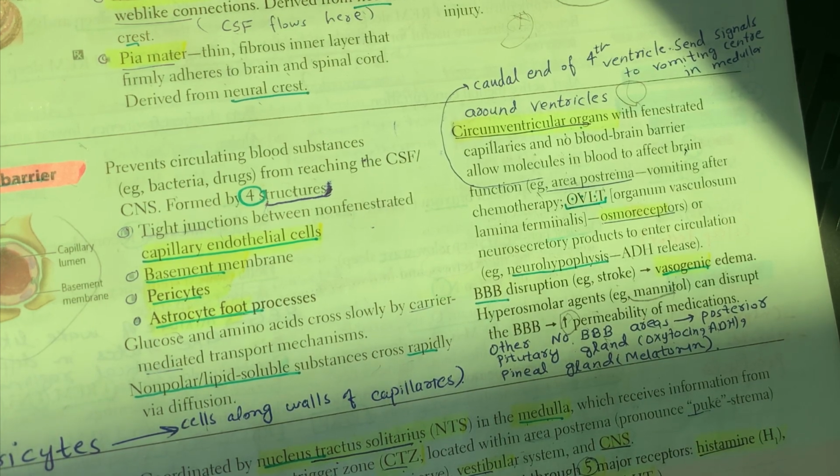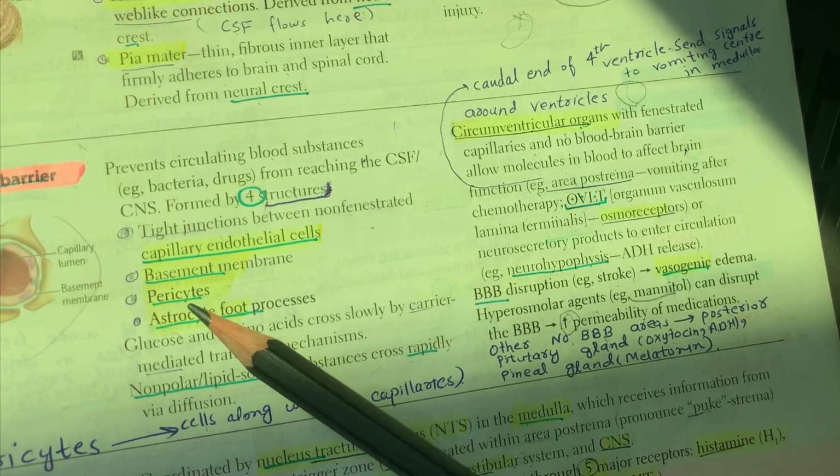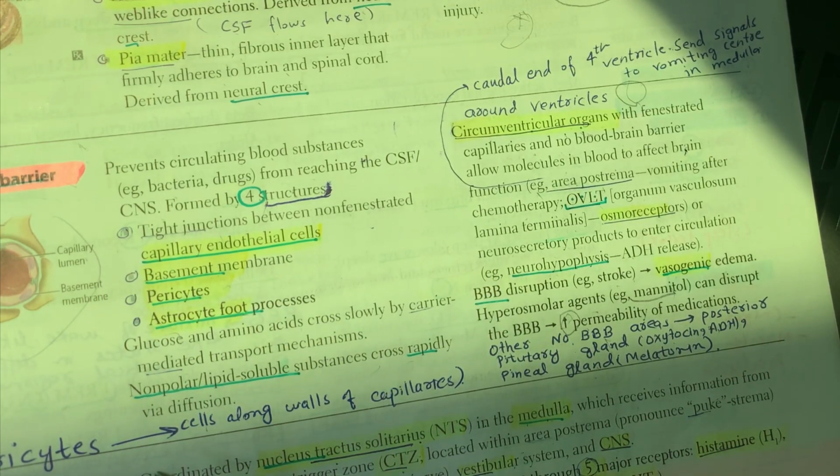Pituitary gland and pineal gland. What you have to remember is that it is made up of capillary, basement membrane, pericyte, astrocyte foot process, and capillary endothelial cells.